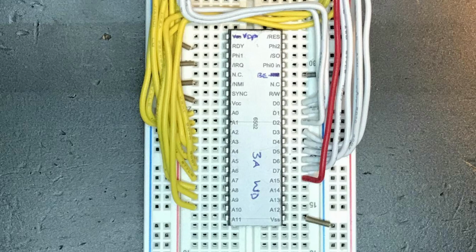Pin 34 is a read-write pin, and it tells us if the CPU wants to read or write from the RAM or ROM. Its high level, 5 volts, is a read, and its low level, 0 volts, is a write cycle. Pin 35 is not connected. Pin 36 is the bus enable, an input that takes control of the buses from the CPU. If set high, the CPU can use the address, data buses, and I/O registers. So we need that to be tied high to 5 volts.